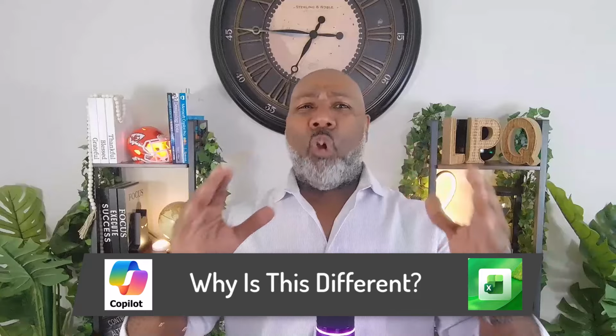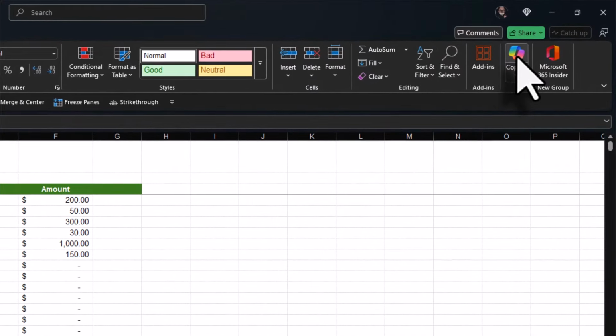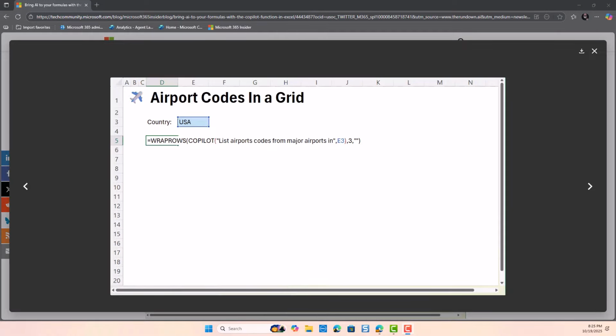Now, you might be thinking, hold up, hasn't Copilot been in Excel for months, if not years? Yes, but until now it lived in the sidebar. The difference here is the deep integration. The Copilot function is part of Excel's calculation engine. That means AI outputs behave like any other formula result. They recalc when data changes, they can be referenced in other formulas, and they are part of your workflow without leaving the sheet.